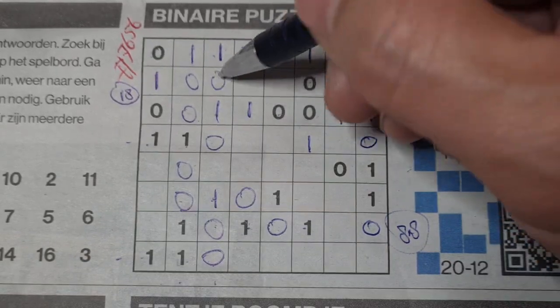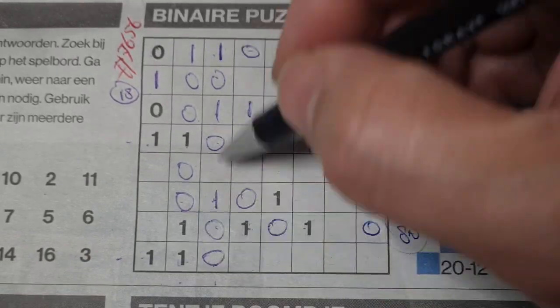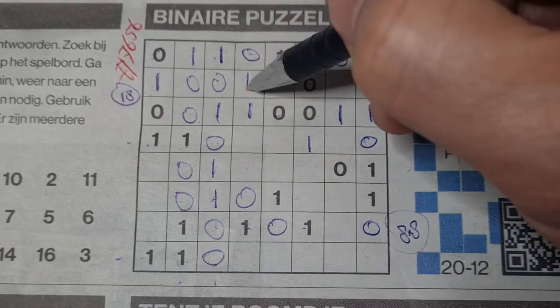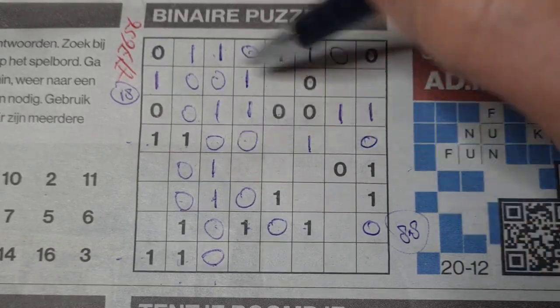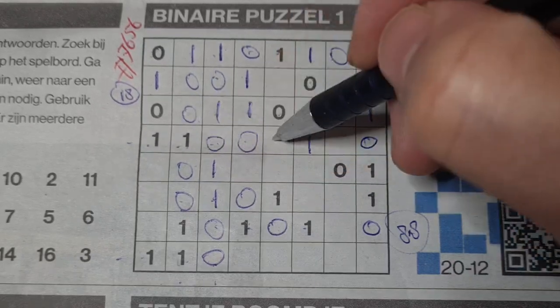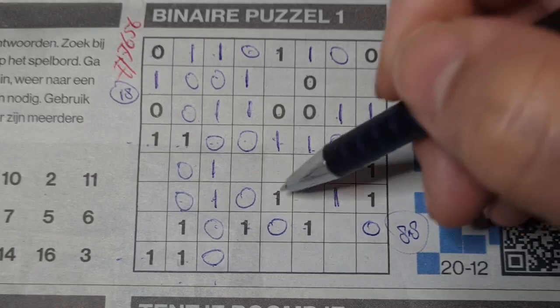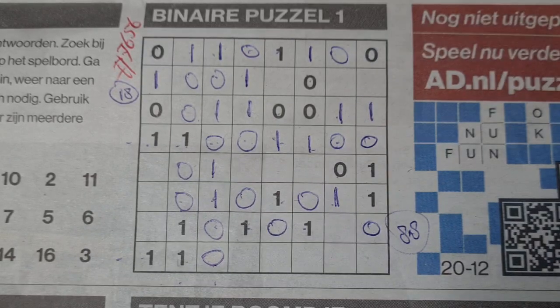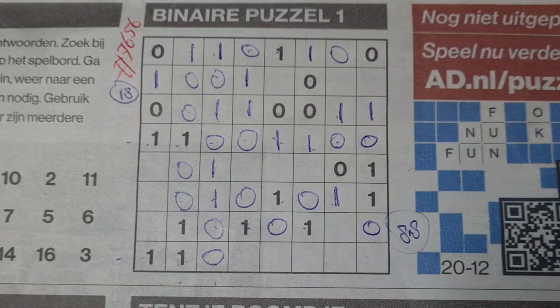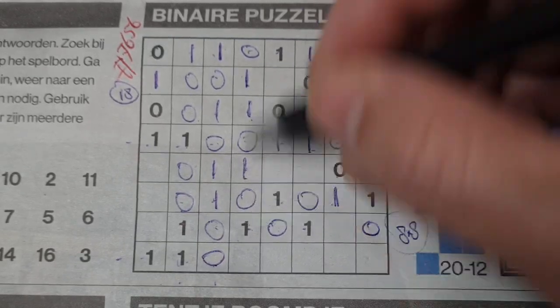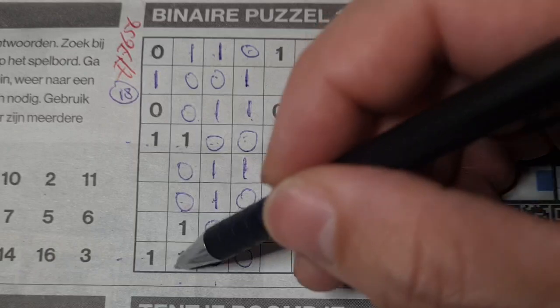Between the ones comes an O. 4 O's we have here, so the rest are ones. Double O, here one, there one. Double one, here no, there no. Between the O's comes a 1. 4 ones we have here, so the rest are O's.